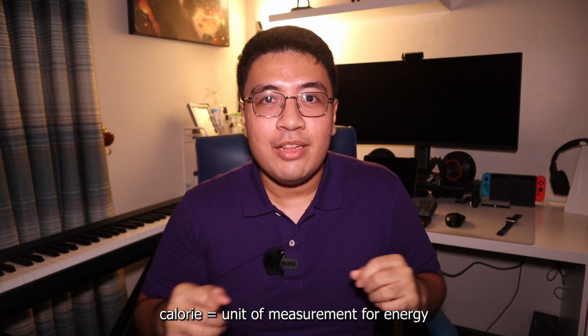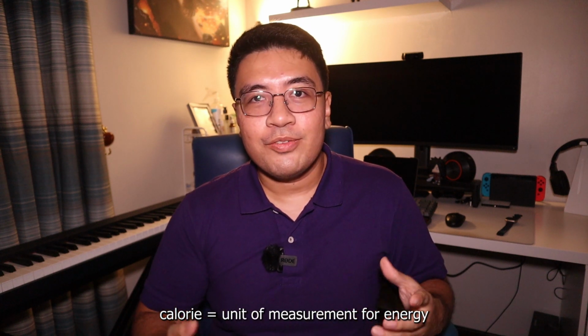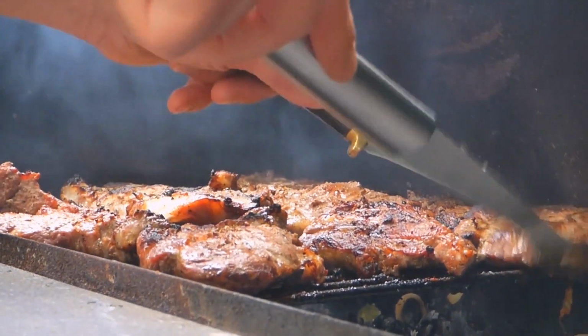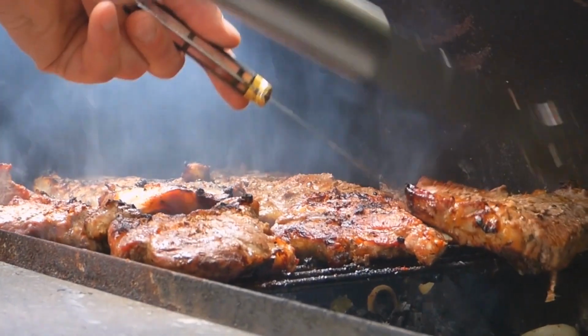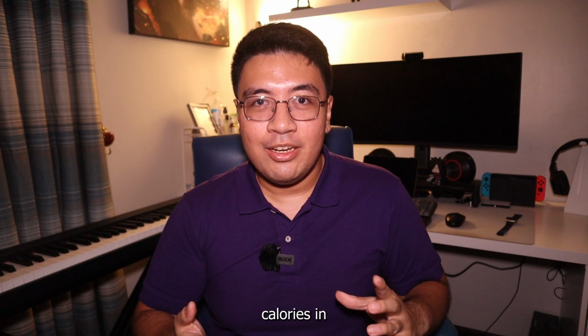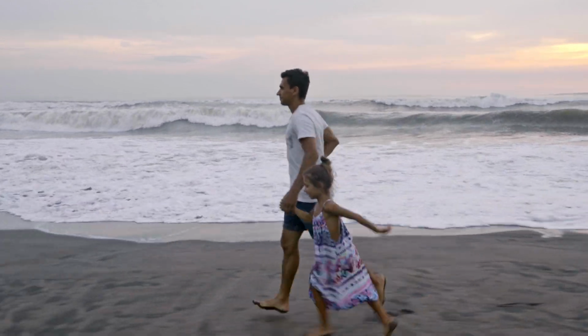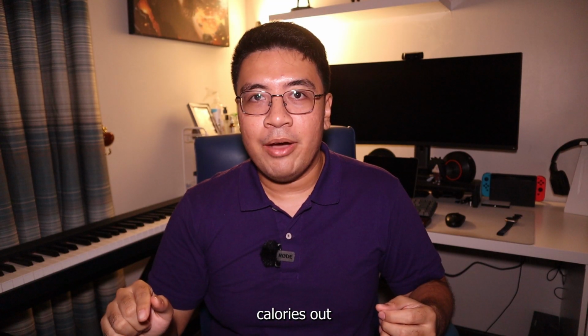Next, know the amount of calories you spend daily. A calorie is a unit of measurement for energy. In the context of nutrition, a calorie represents the amount of energy a food or a beverage provides when you consume it. That's what we call calories in. And once we metabolize and digest the food we consume, we also spend it as energy in our day-to-day lives. We call that calories out.